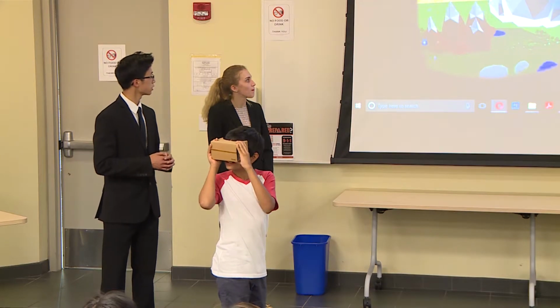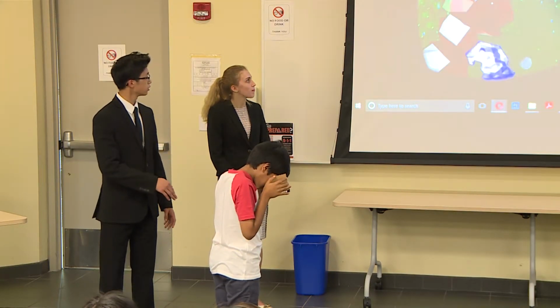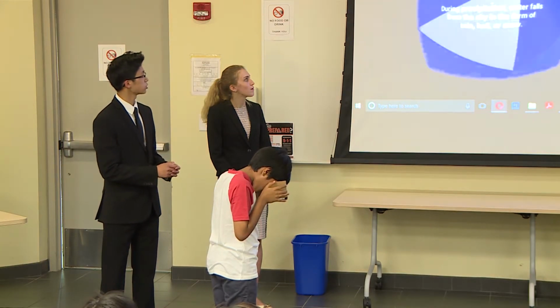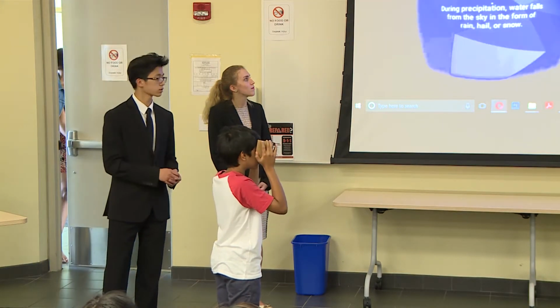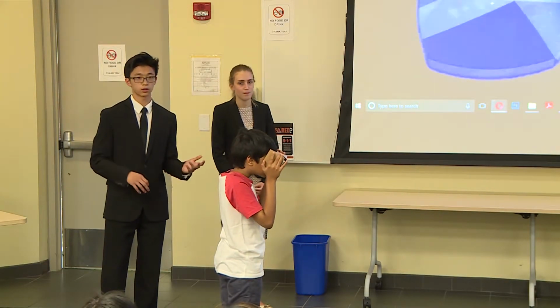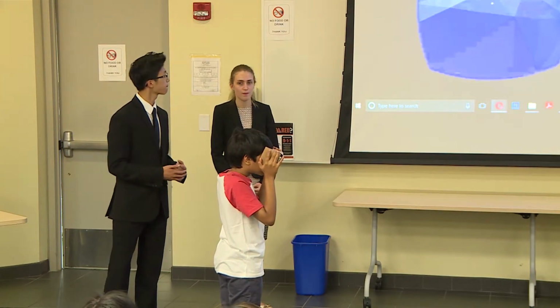And after this, as you look downwards, you can see that we're going to drop down, and this is the precipitation phase, where the water will fall out of the sky, and you slowly drift down back to the stream where we begin the water cycle again. And this is our simulation that we have.